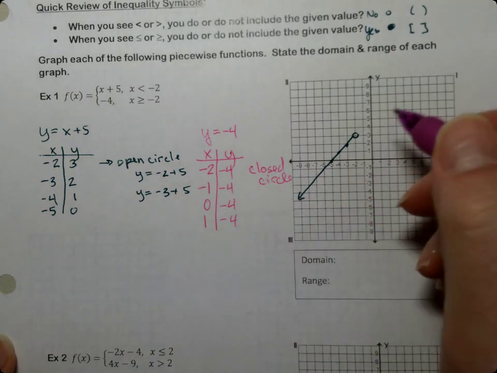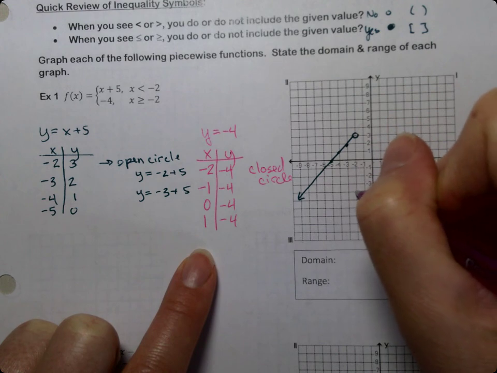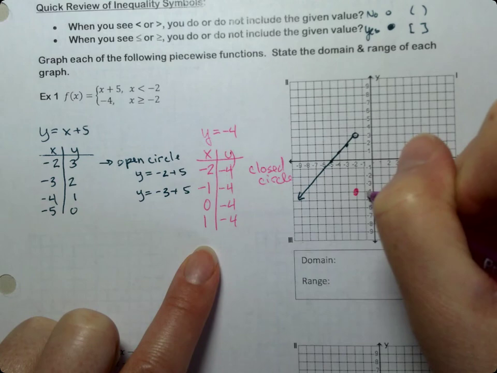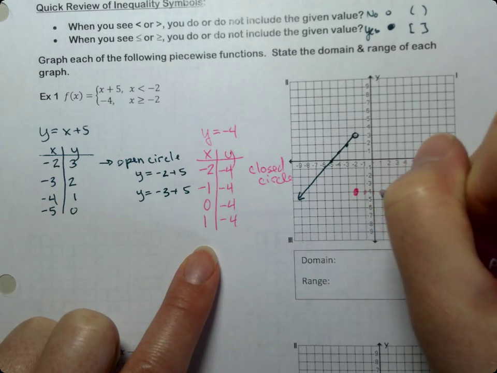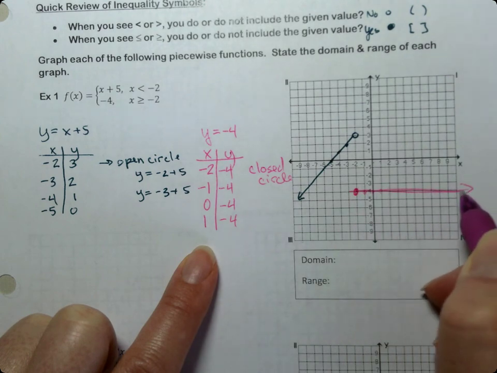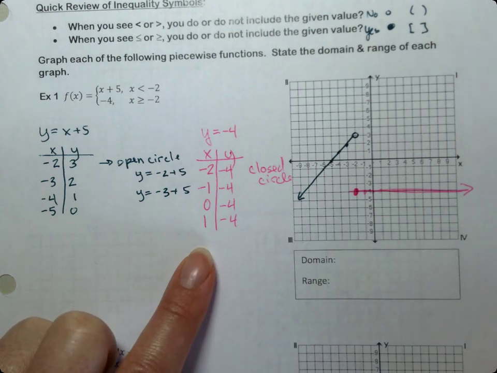Okay, you told me closed circle at -2, -4. Closed circle, and then you're going to draw your points if you want to, and they're going to go this way, and you're going to have a horizontal line. Now, I want to make sure you don't get a little overzealous. This stops here at this closed circle. Okay?